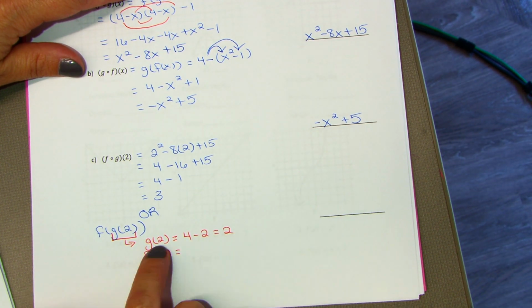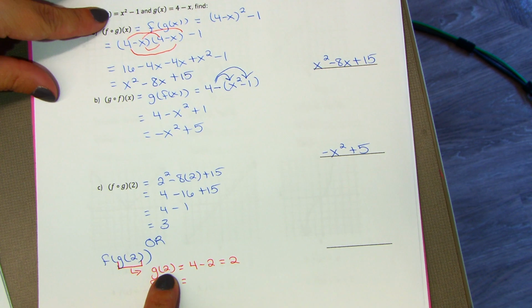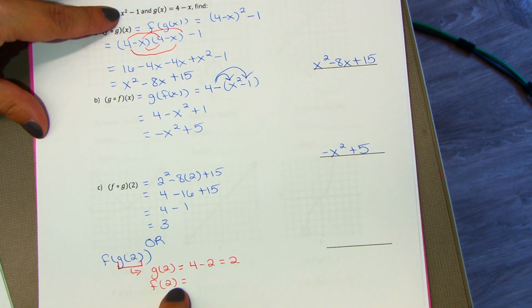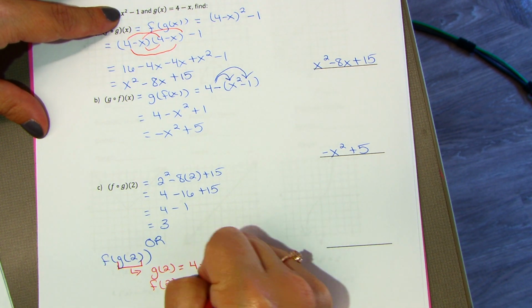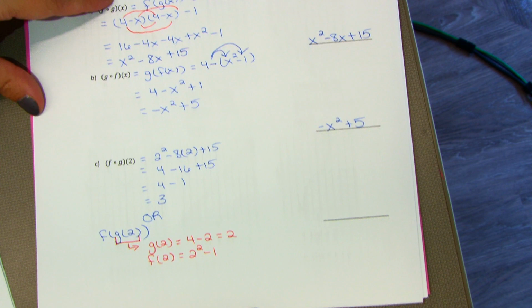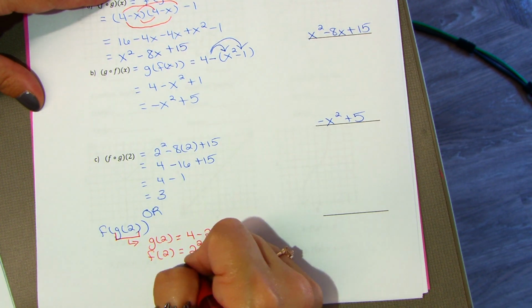So now I'm going to go to my f of x function, which was x squared minus 1, and I'm going to plug in a 2 everywhere that there's an x. So x squared would mean 2 squared minus 1. Well, 2 squared is 4. 4 minus 1 is 3. Notice we got the same answer.